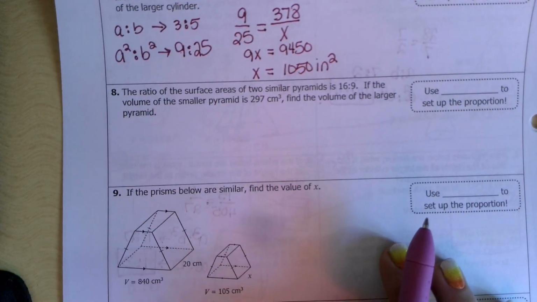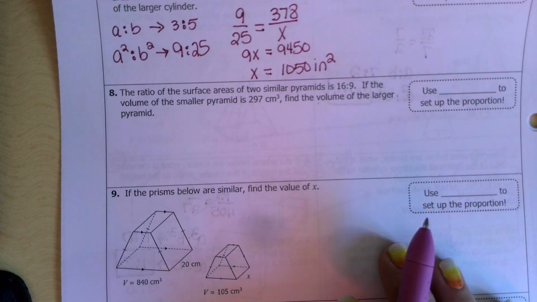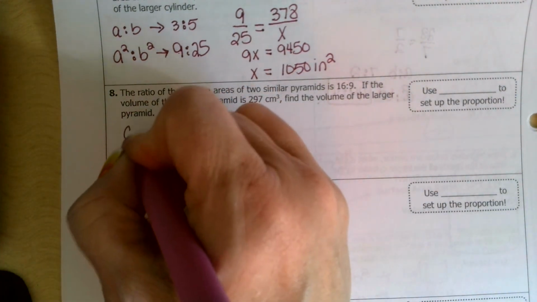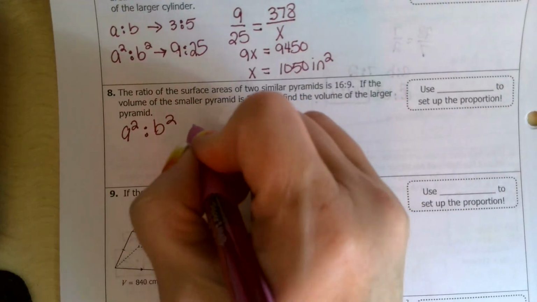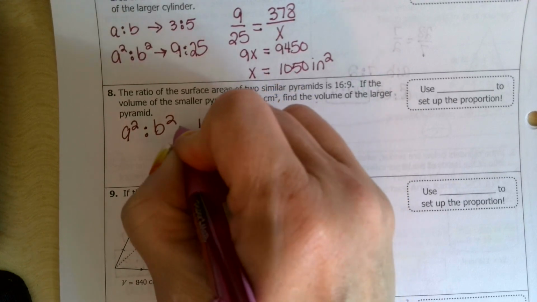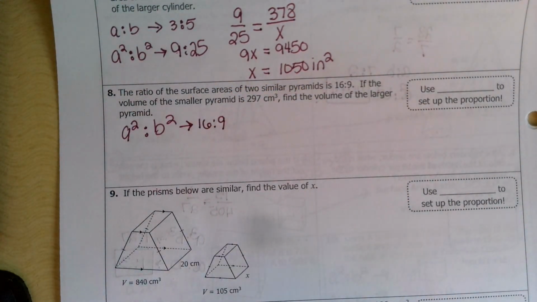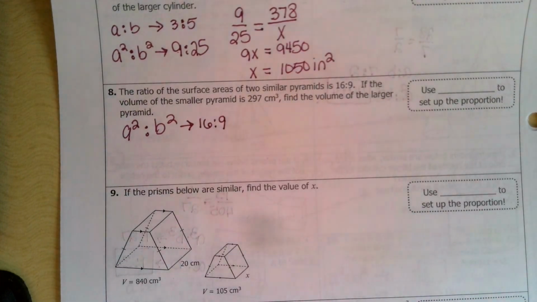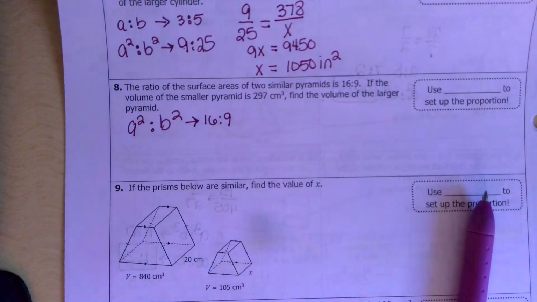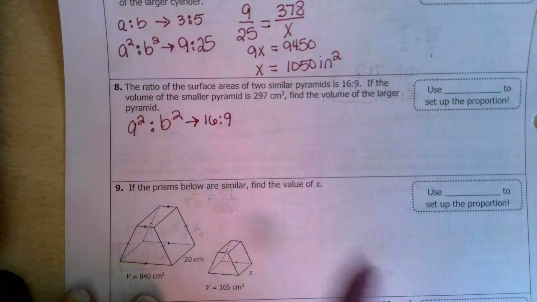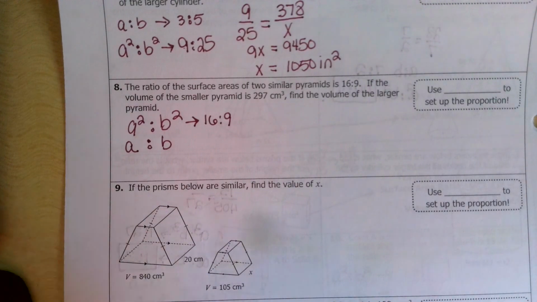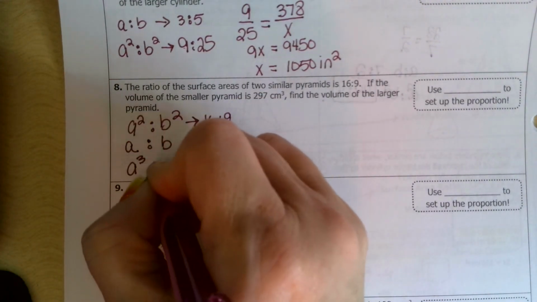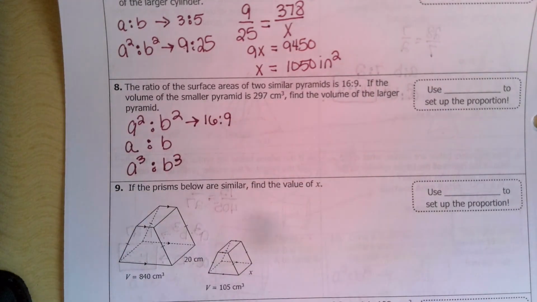Number 8. The ratio of the surface areas is 16 to 9. Do you see how I'm taking the word problem and I'm just writing down what they give me? If the volume, stop right there. Can we go from area straight to volume? No, we cannot. We have to go to the scale factor first, and then from the scale factor to the volumes. Do you guys get that?